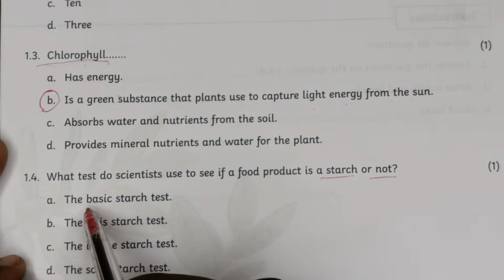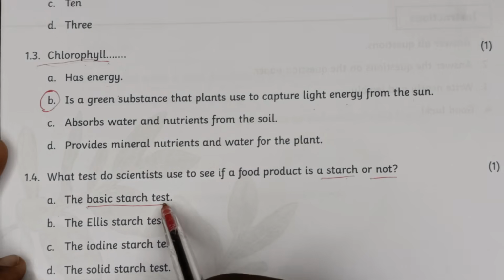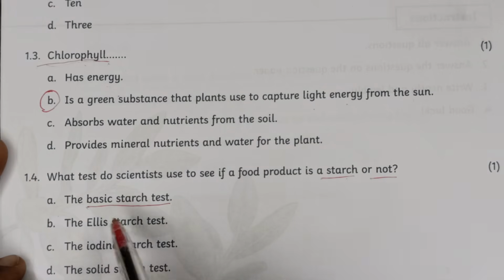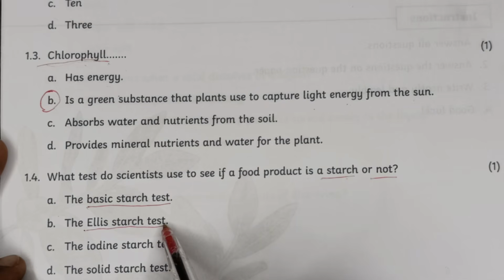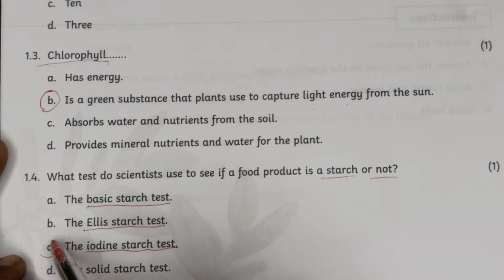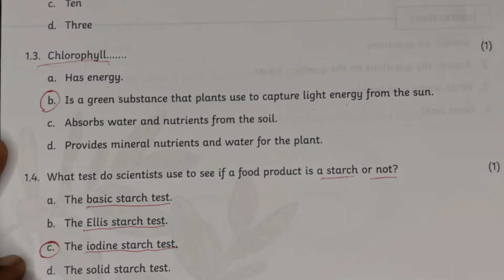Do they use a basic starch test? No. Do they use Ellis starch test? No. Do they use the iodine starch test? Yes, this is the correct one, because remember they put iodine on a food to determine if that food has starch or not.